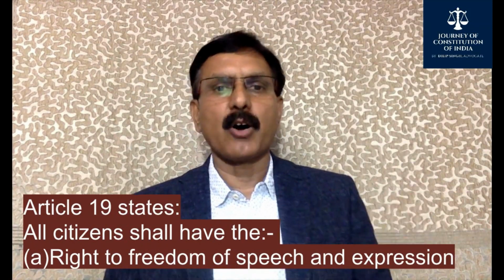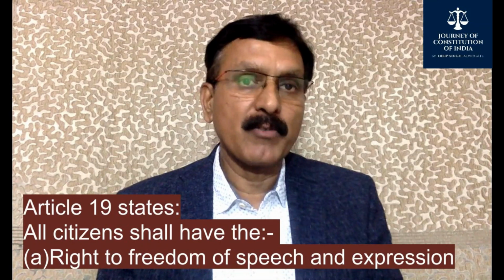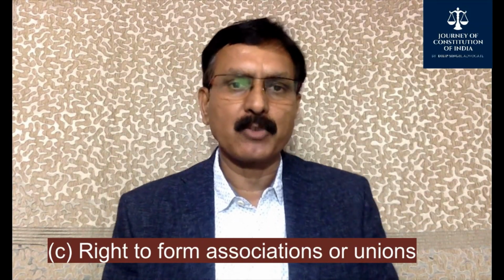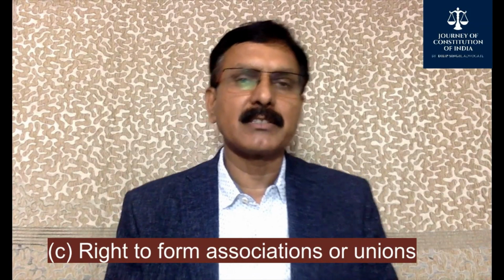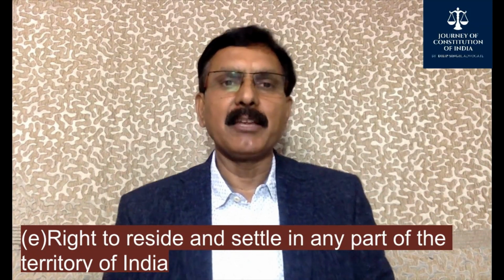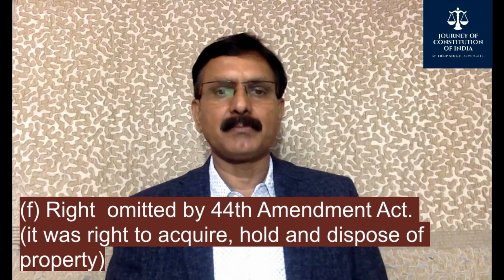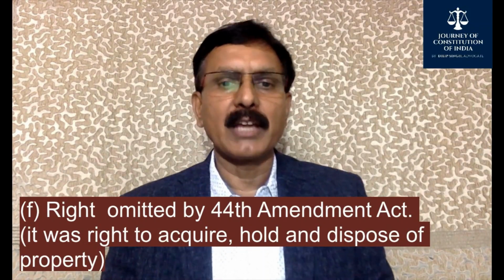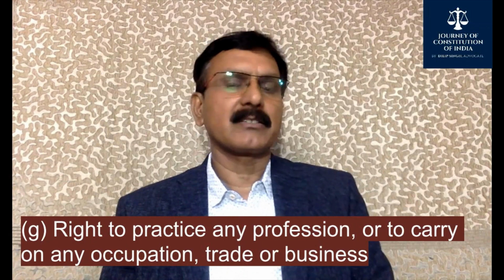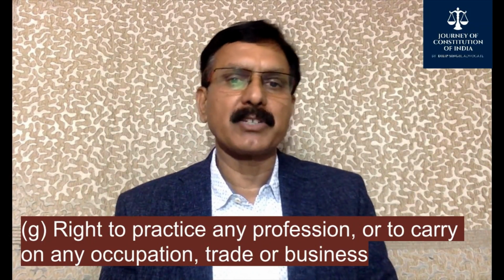It is the most important and key article which embodies the basic freedoms. Article 19 states all citizens shall have: A. Right to freedom of speech and expression. B. Right to assemble peacefully and without arms. C. Right to form associations or unions. D. Right to move freely throughout the territory of India. E. Right to reside and settle in any part of the territory of India. F, which was omitted, was the right to acquire, hold, and dispose of property. It was omitted by the 44th Amendment. And G, the right to practice any profession or to carry on any occupation, trade, or business.